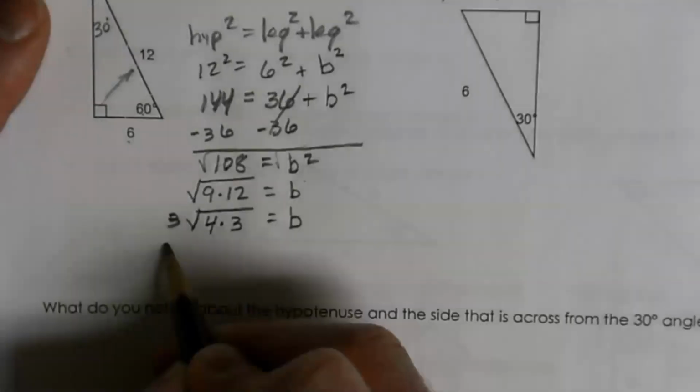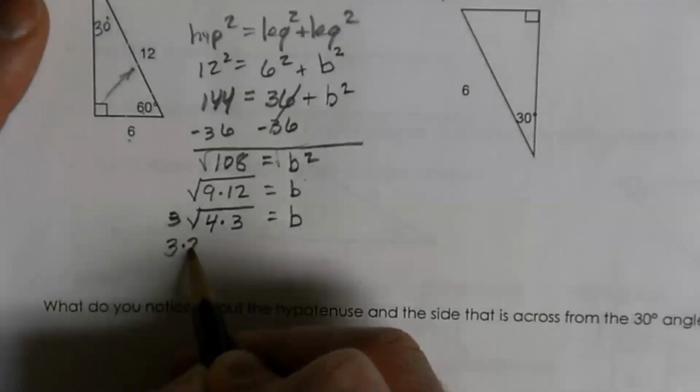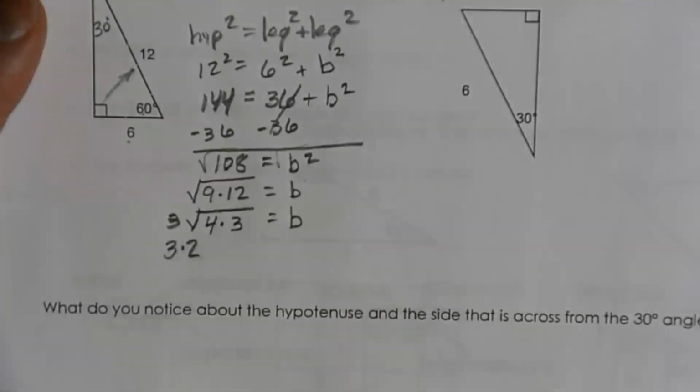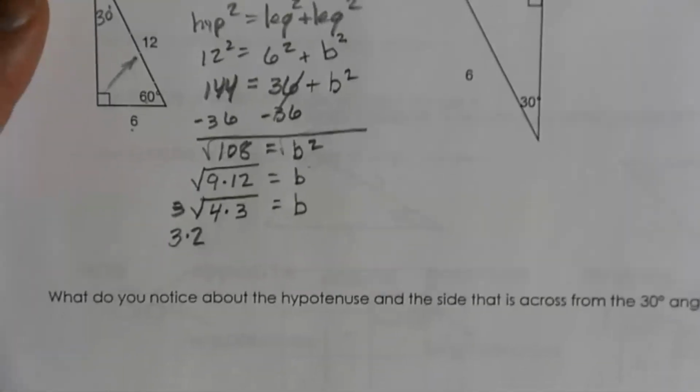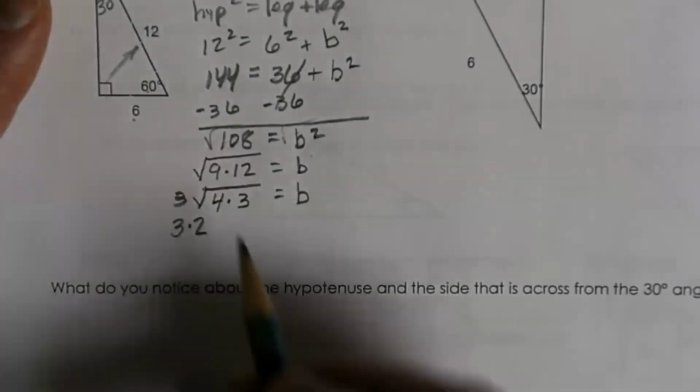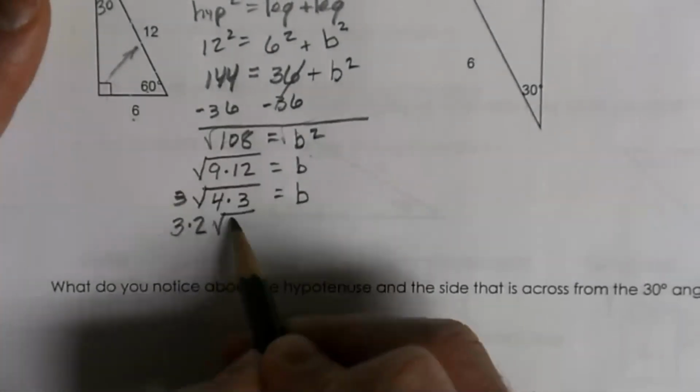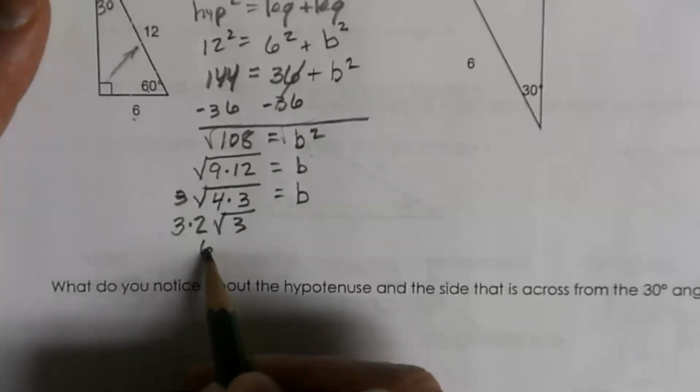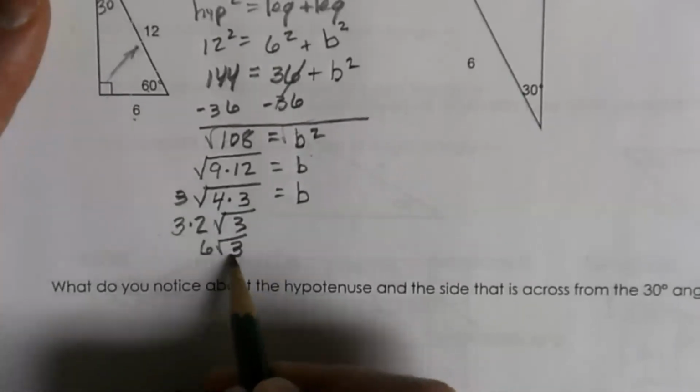And when we do that, we're going to bring it to the outside with the number that's already on the outside. Now listen to this carefully. When you bring it to the outside with a number that is already on the outside, we're going to multiply. So that becomes 6 root 3.